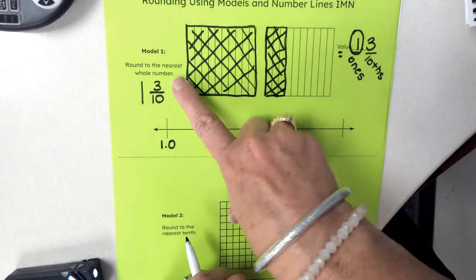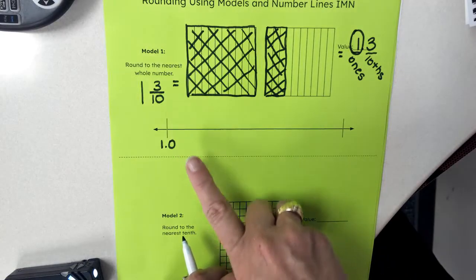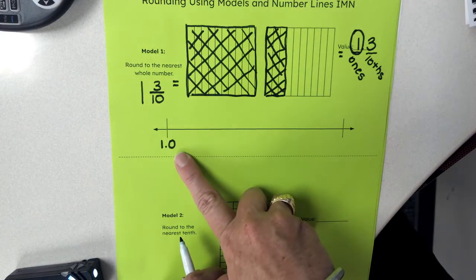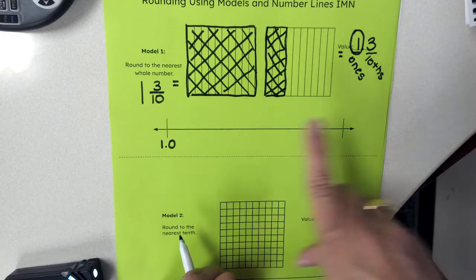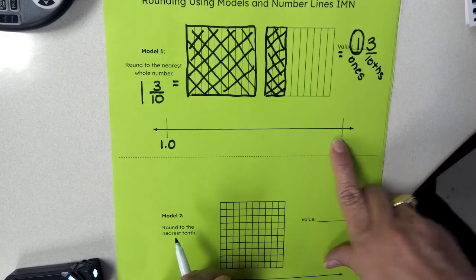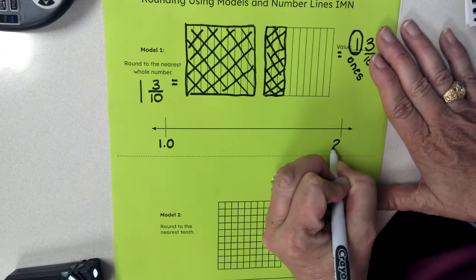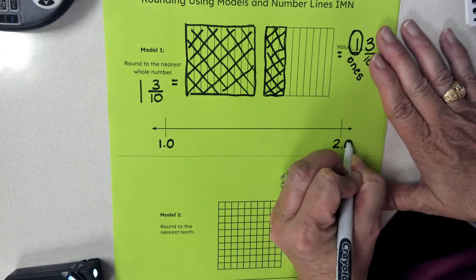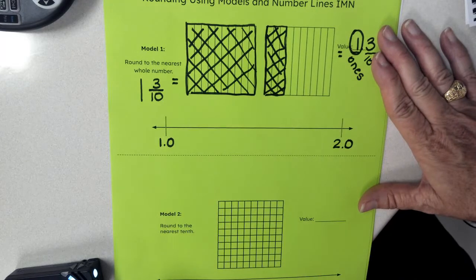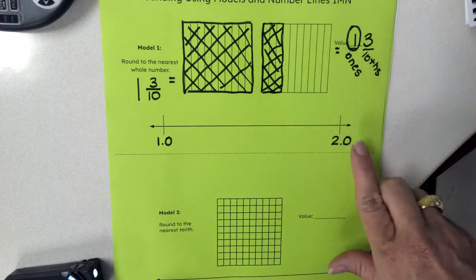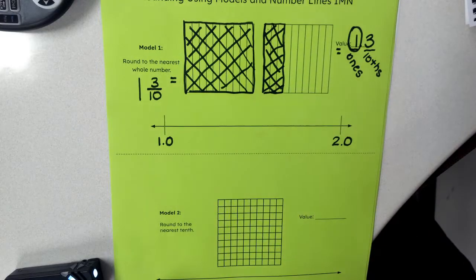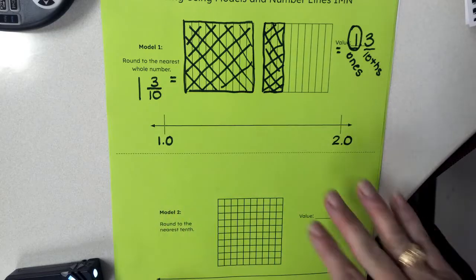And if we're rounding to the nearest whole number, then we're counting by wholes. So what number would come after the number 1? Think to yourself. That's right, the number 2. So the number 2 is going to be our endpoint. So basically our answer is going to be somewhere between the number 1 or the number 2.